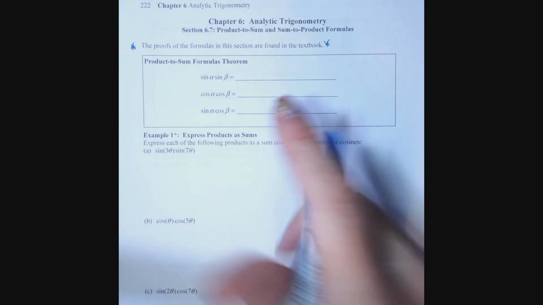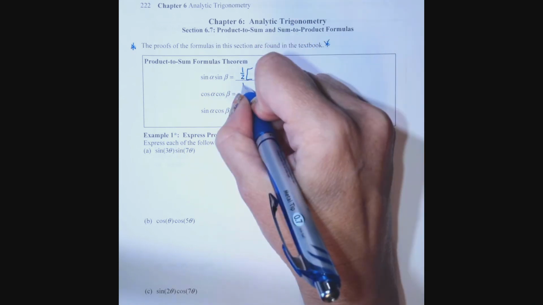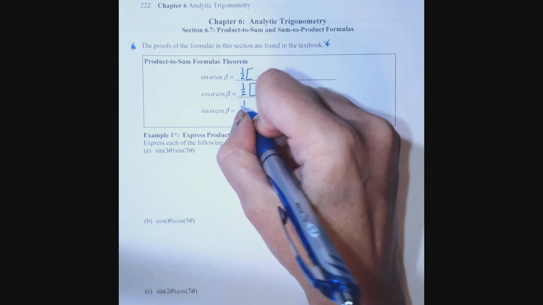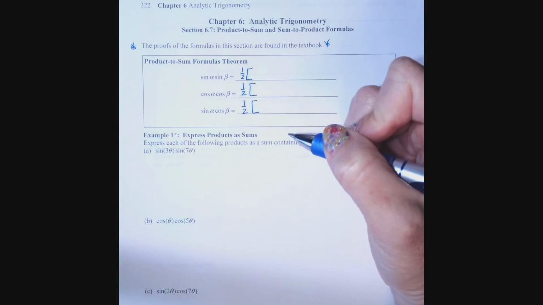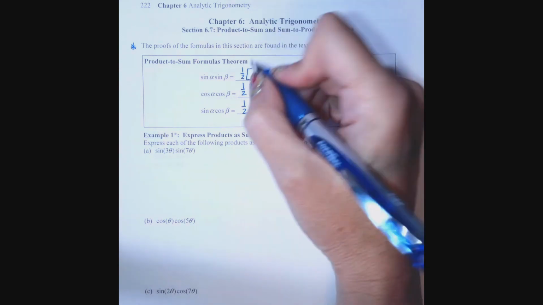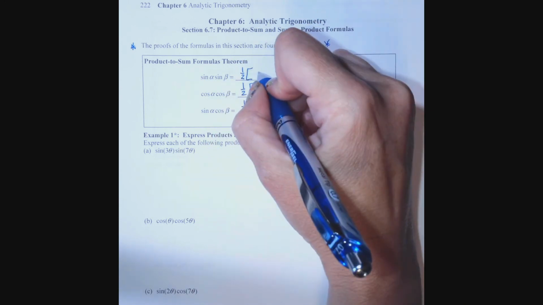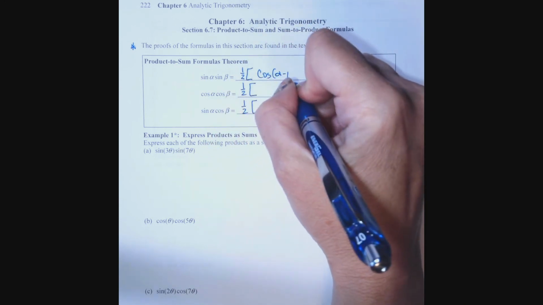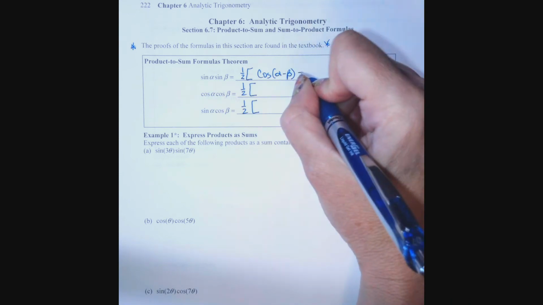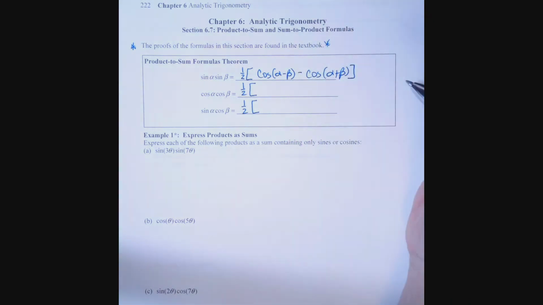Now, all of these start with a factor of 1/2 being multiplied in. All 3 of these start with 1/2 times the quantity. And inside brackets, for sine alpha, sine beta, this product gives us cosine of the difference of the angles minus cosine of the sum of the angles.